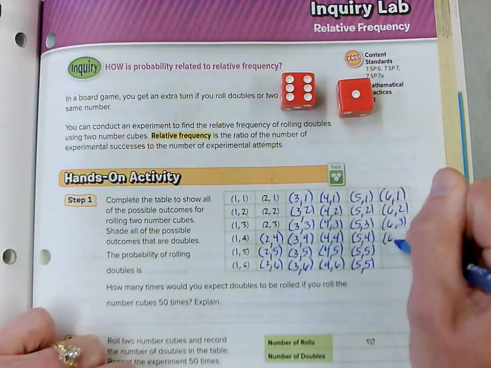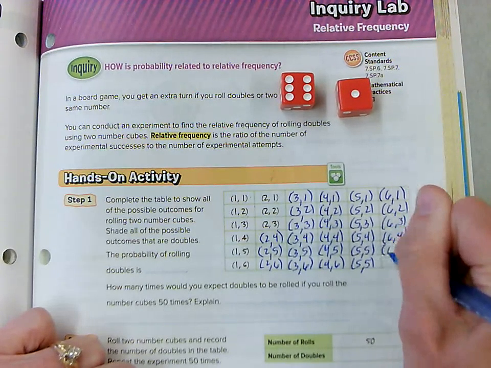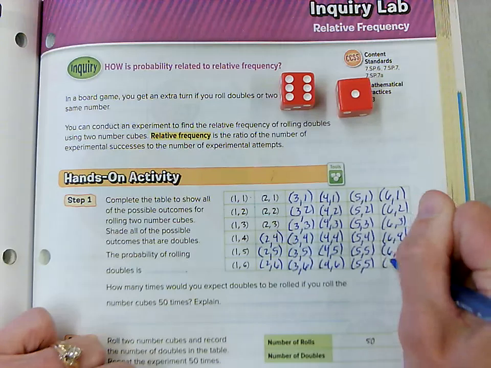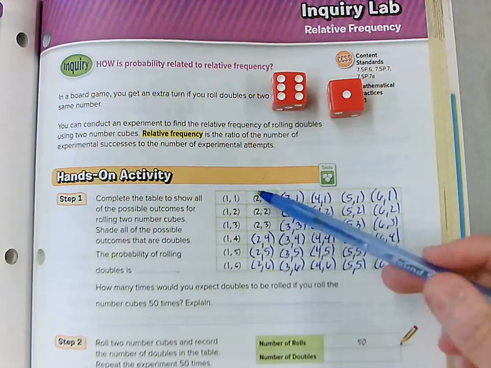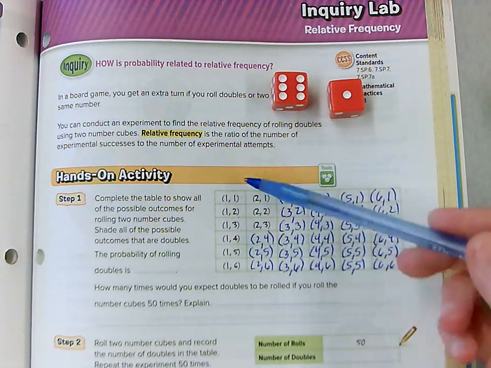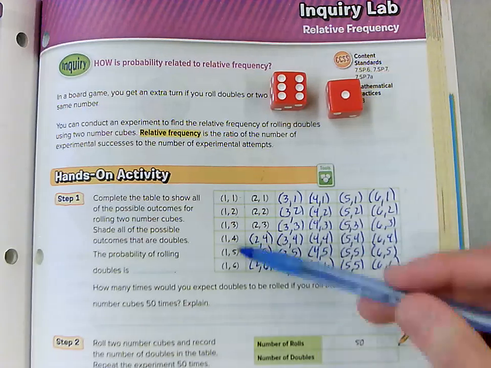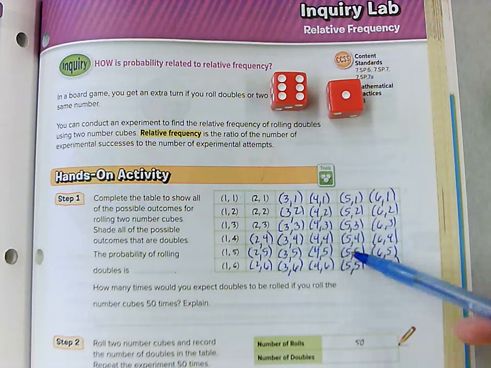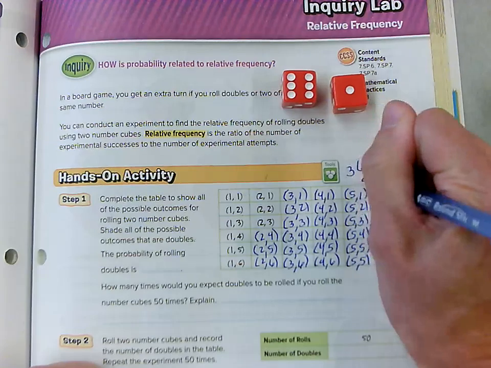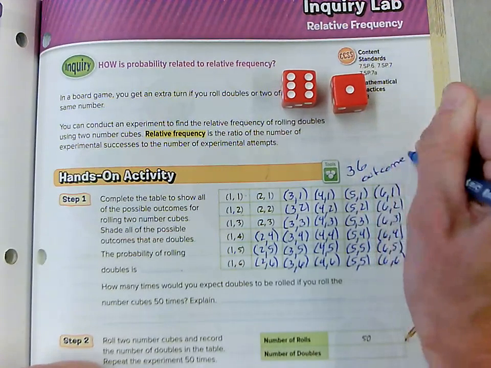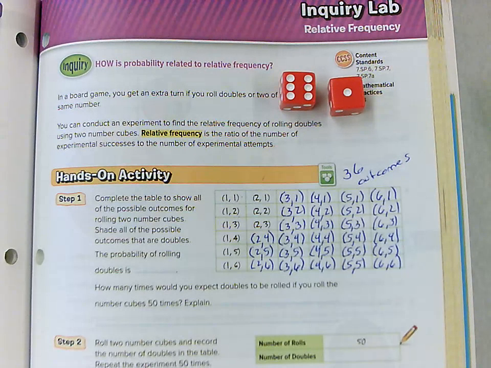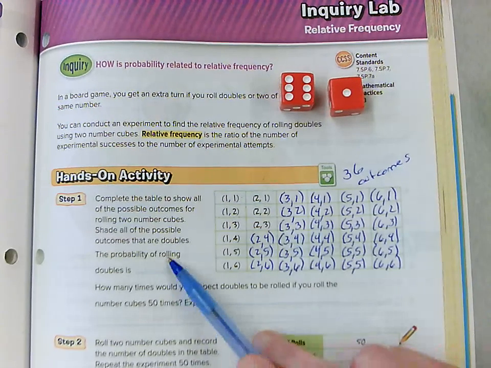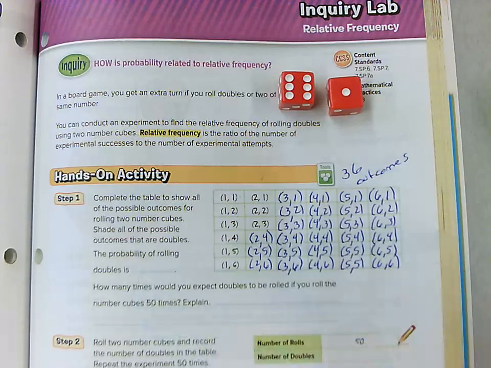So again, this is all of the possible outcomes that you could have if you roll 2 number cubes. This is what you would see. So count how many are possible here. You have 6 rows going across, 6 columns going down. You should be able to see out of all of these outcomes, there are 36. So when you roll 2 number cubes, a pair of dice, you should get 36 outcomes possible. So we're going to look at the probability of rolling doubles.